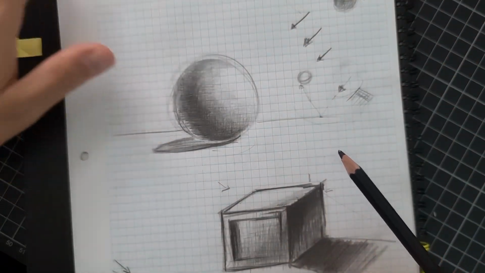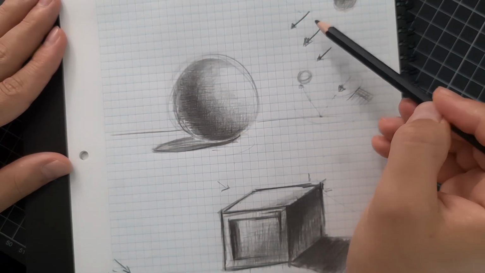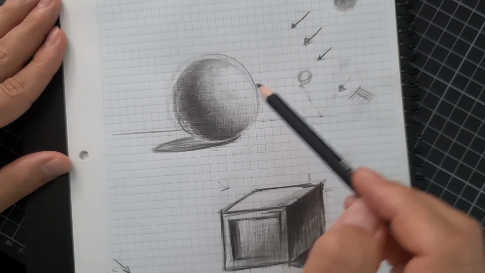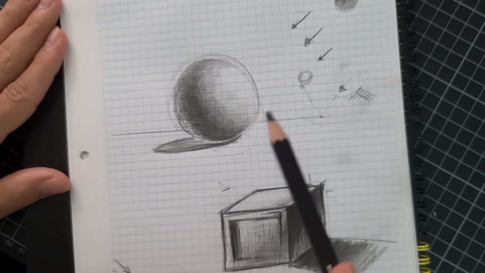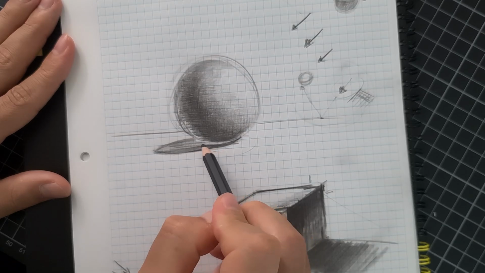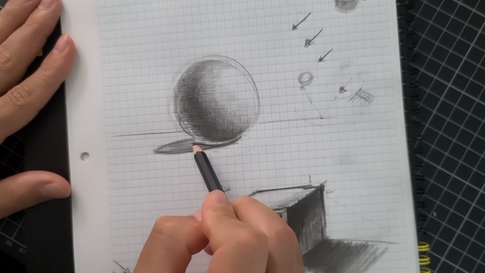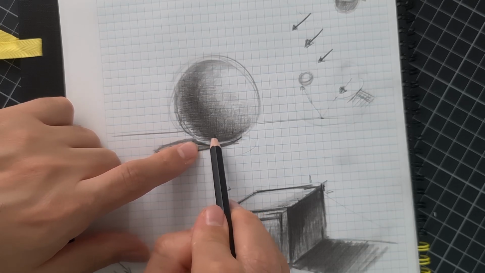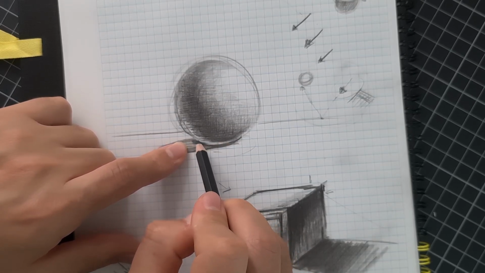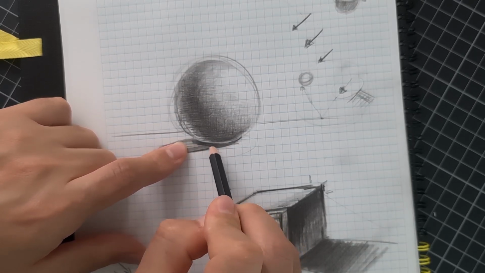So going back to our example, assuming the light is coming from this direction, our shadow should approximately have this shape. The shadow should be really, really dark. Not all of it, but of course the deepest area, which is the closest to the object, should be the darkest, which is actually this one.